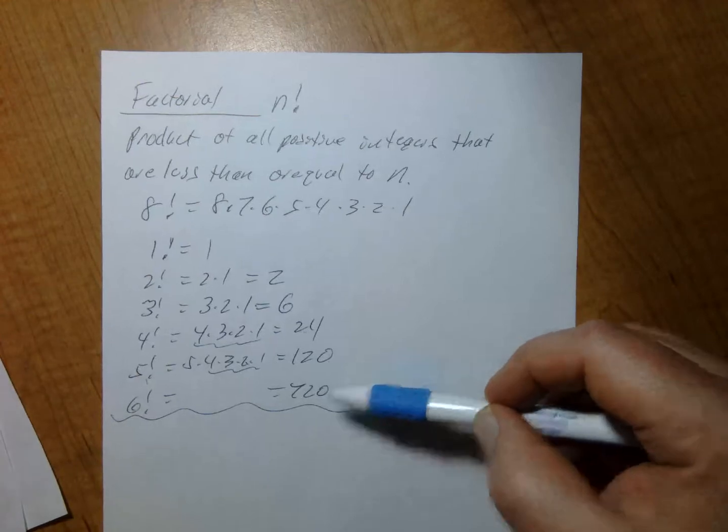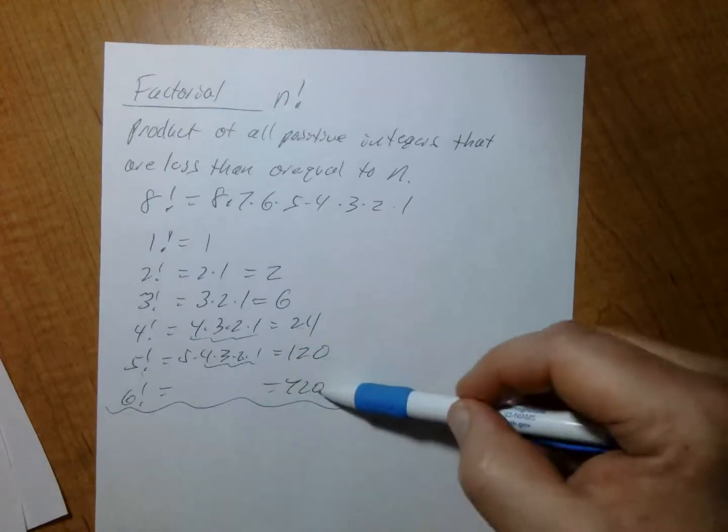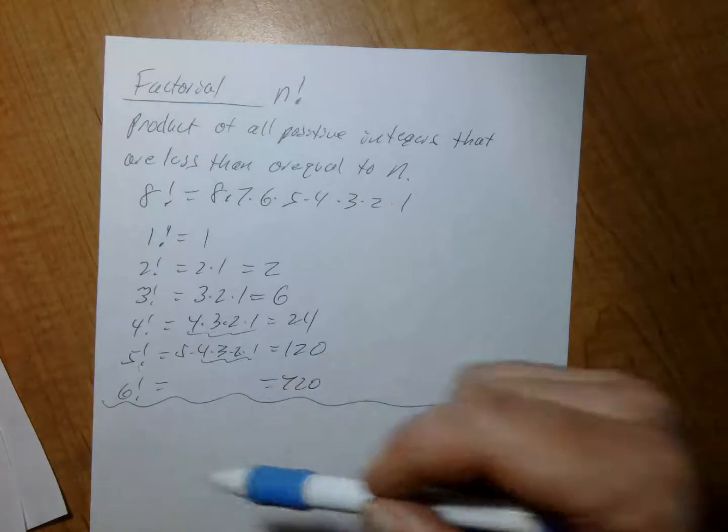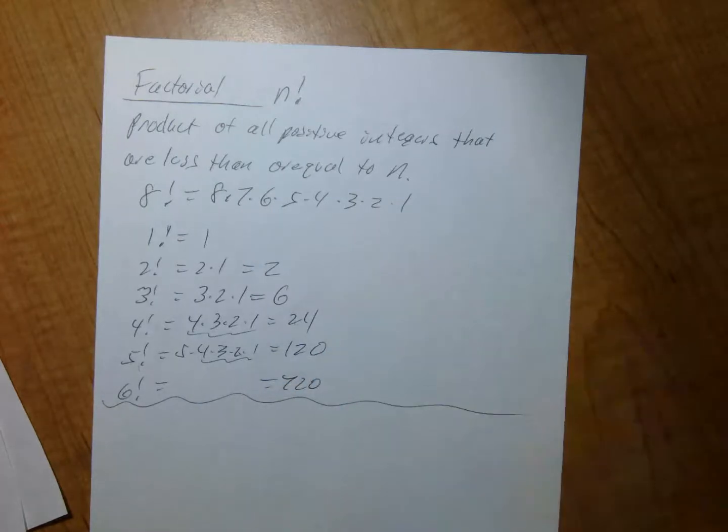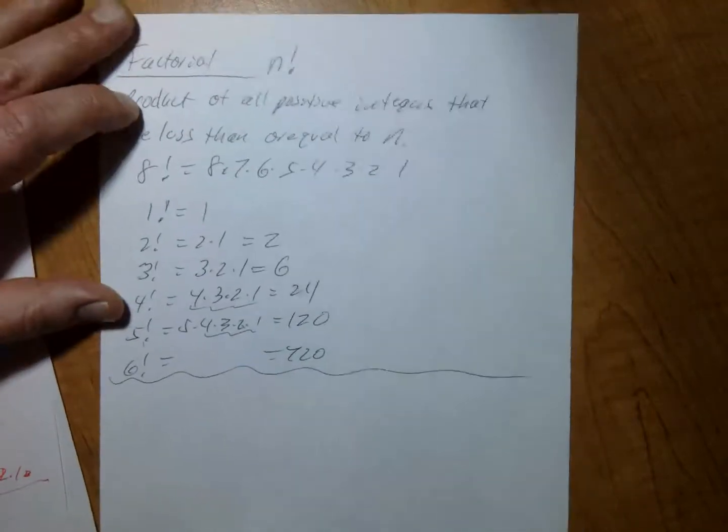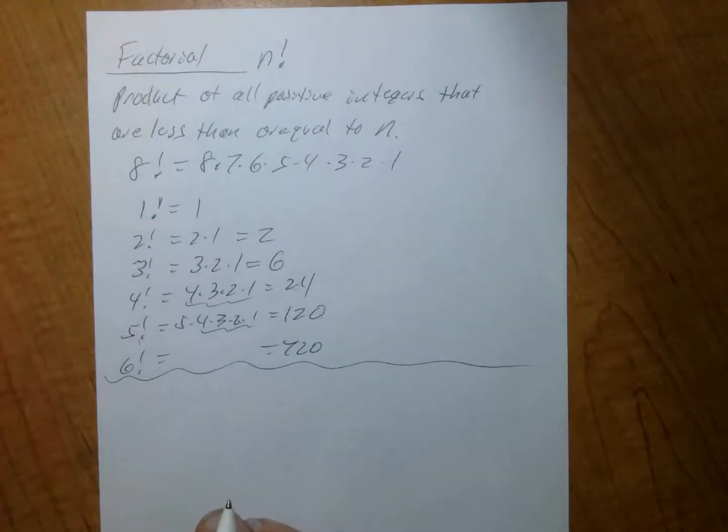And it's growing really fast, because then 7 would be 7 times that. 8 would be 8 times that. 9 would be 9 times that. Whoa, it's growing really fast, right? So factorial is very fast, okay? Couple things with the notation on this, though.